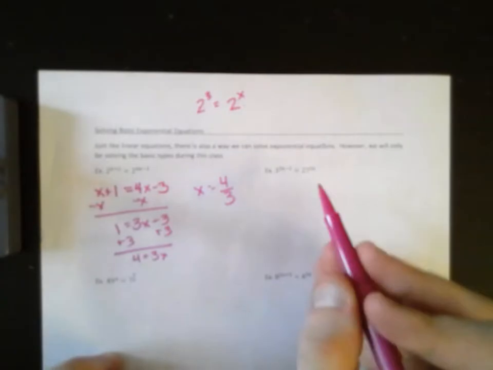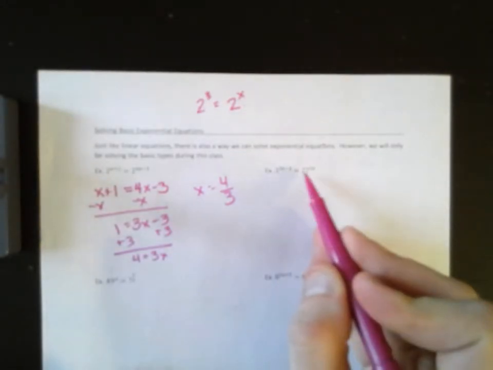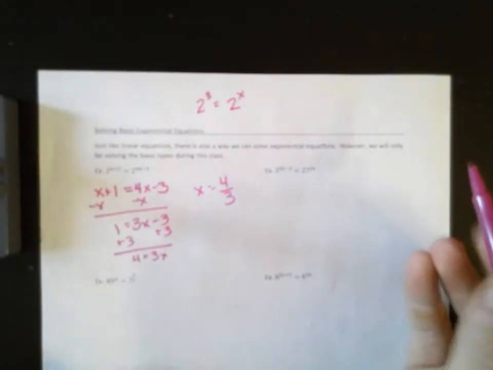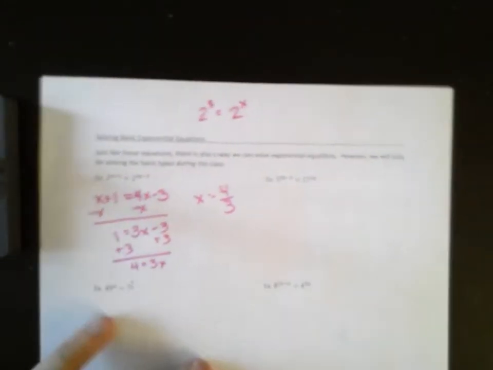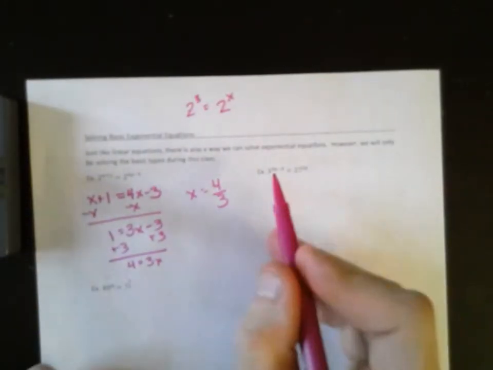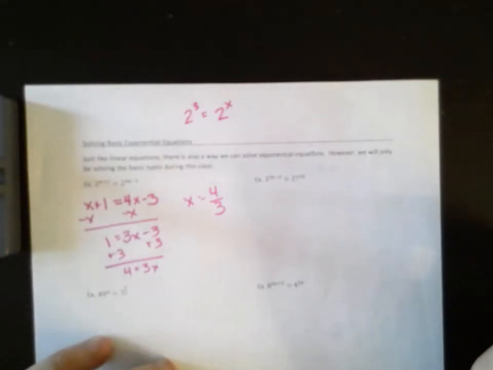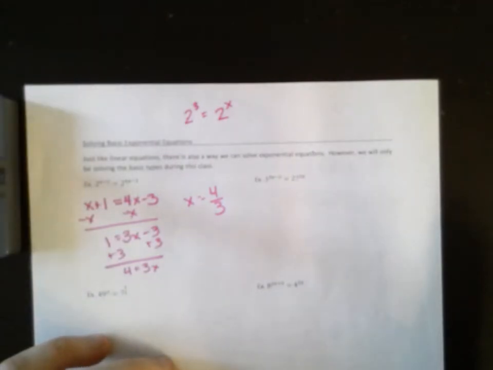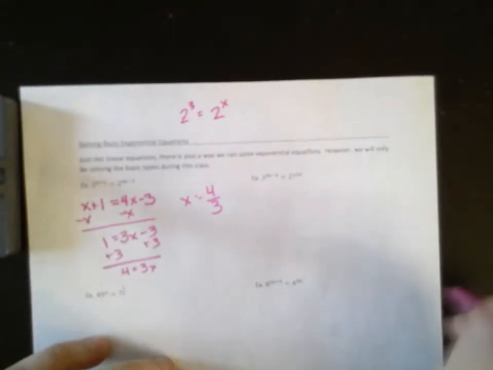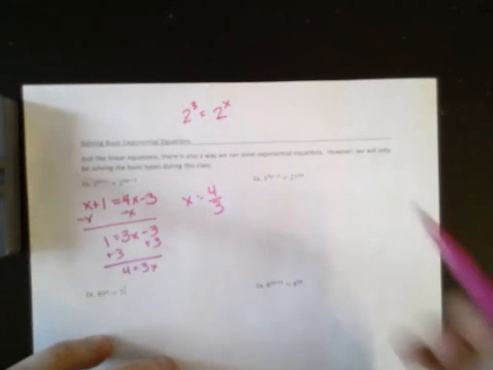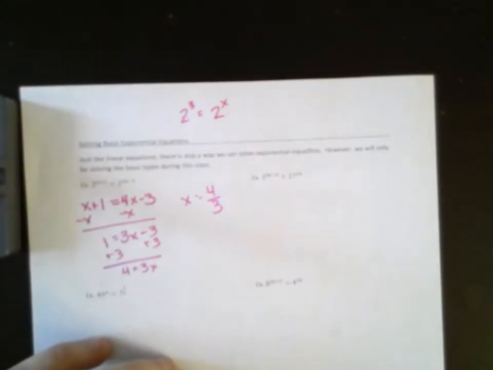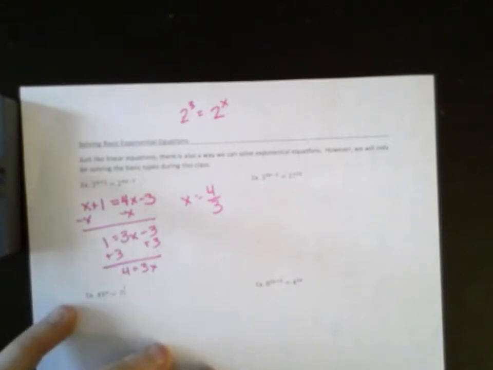Next one. 3 to the 3x minus 2 power equals 27 raised to the 2x power. Mr. Z, clearly the bases aren't the same. That's 3, that's 27. You're right. They aren't the same. What do we do now? You can pause the video. You can think about, alright, 3 and 27. What is the connection between 3 and 27? So you can try to figure this out yourself, or you can follow along.